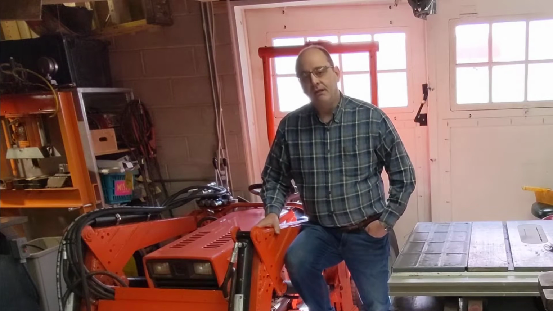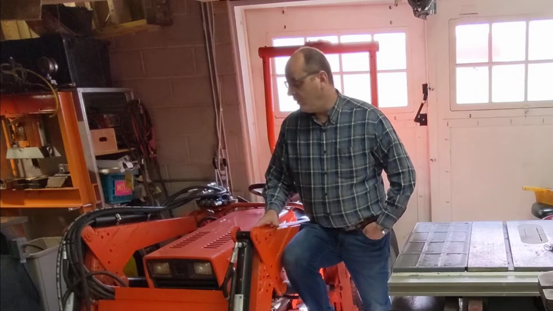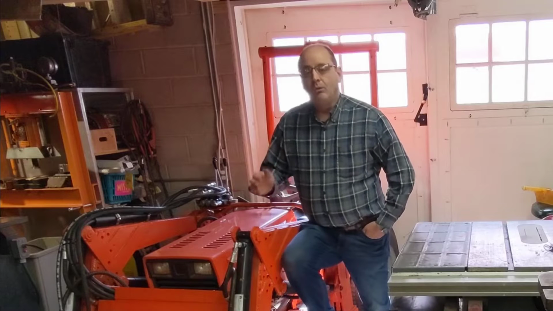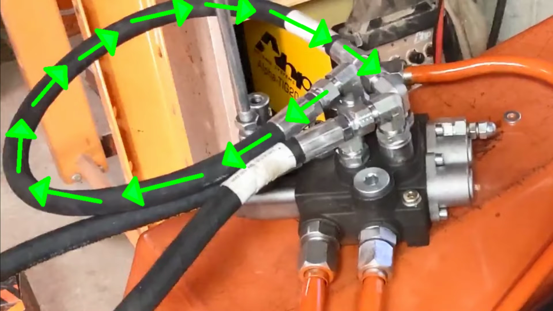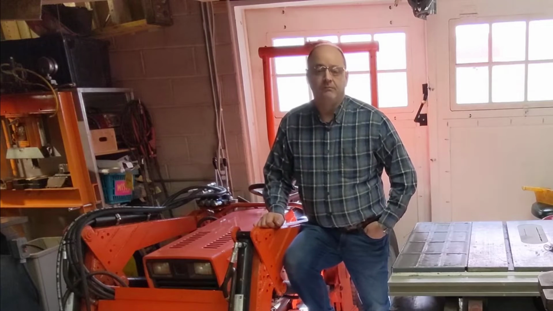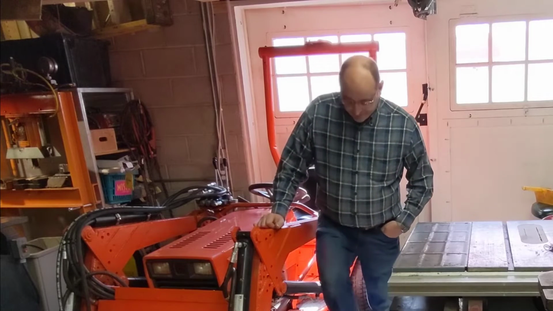So to simulate sending fluid to and from one of the cylinders, I connected a loopback hose. When you pull the lever, the fluid just flows out of one work port through the hose and back into the other work port. Then I refilled the hydraulic system, fired up the machine, and went for a test drive.